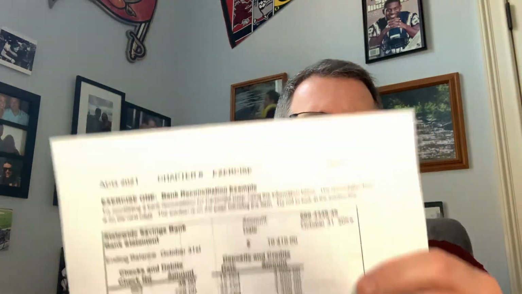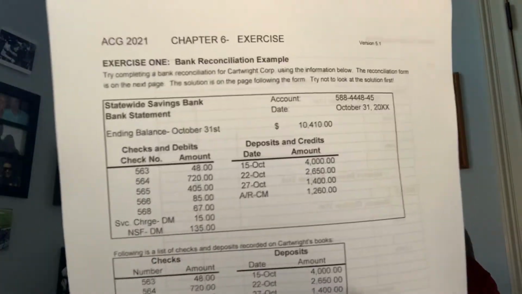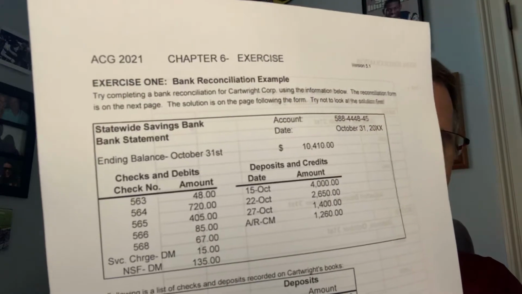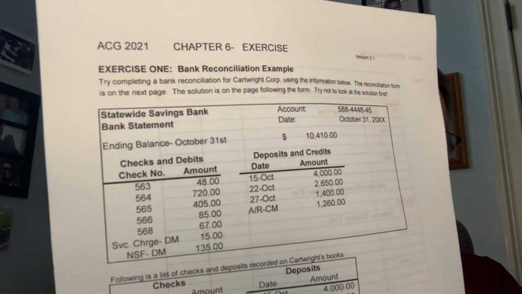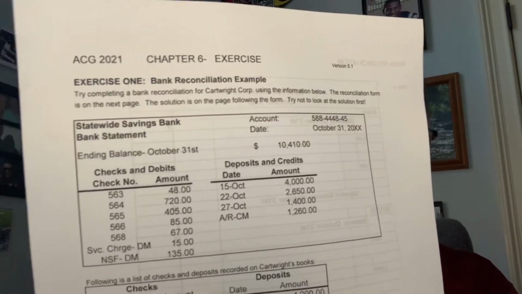All right, let's go through a bank reconciliation problem. Now, these problems will be structured a little differently depending on the problem, but a lot of the problems you'll see, or at least some of them, will show you an actual replica of what a bank statement might look like. This is the example here from the journal. You notice here we've got a bank statement from Statewide Savings Bank with the date of October 31st. A lot of bank statements cut off at the end of the month, which is good.